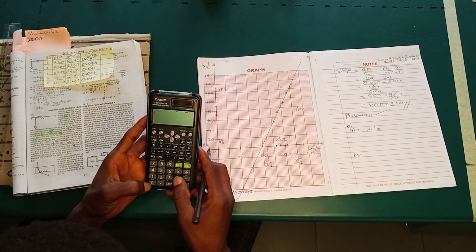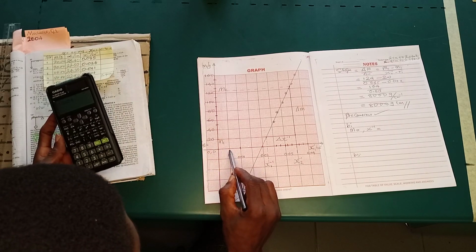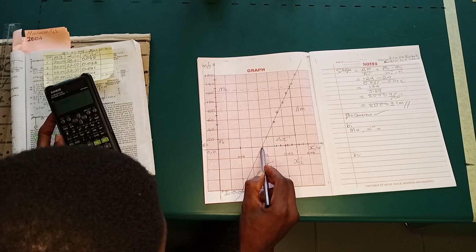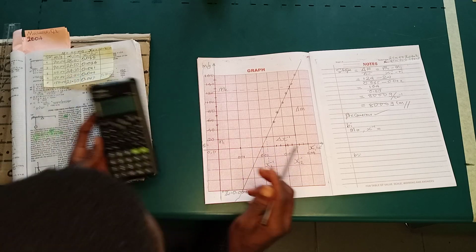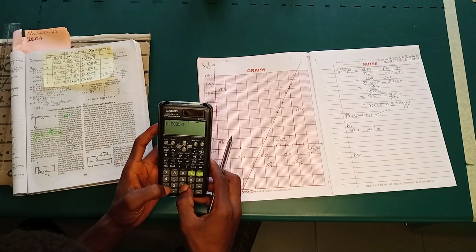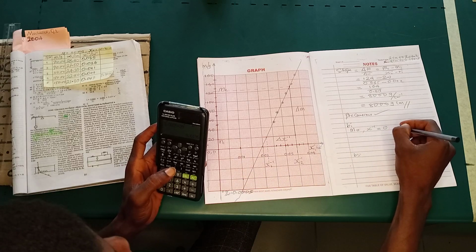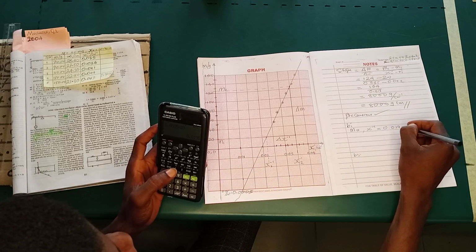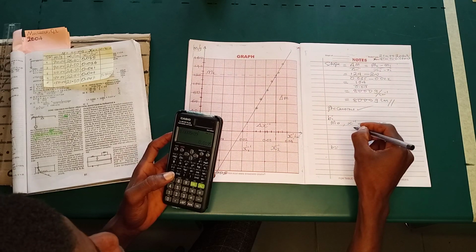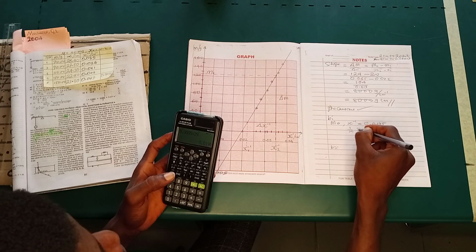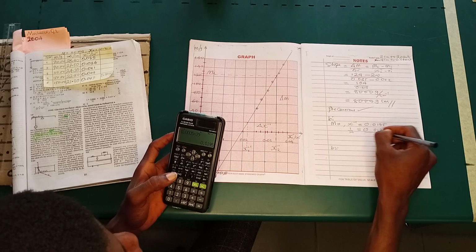We have 0.0005 times 10, 20, 30, 40. This is 10, 20, 30, 38, 39, times 39. That will give us 0.0195. But we are not looking for this. So this simply means 1 all over x is equal to 0.0195 all over 1.